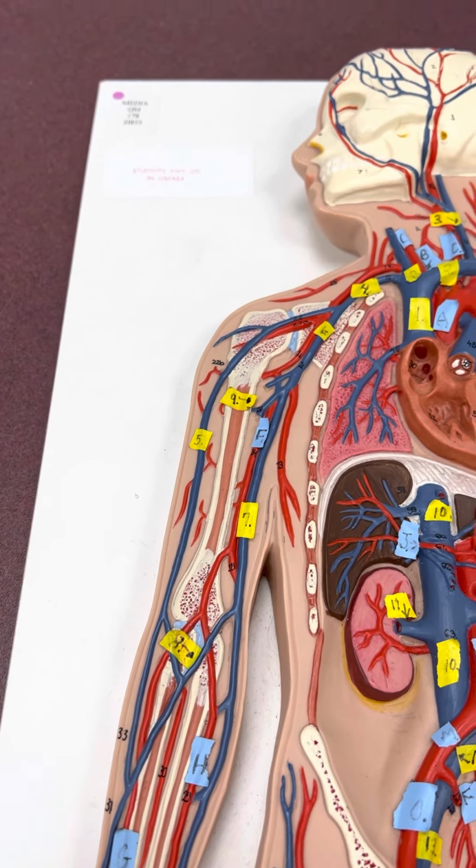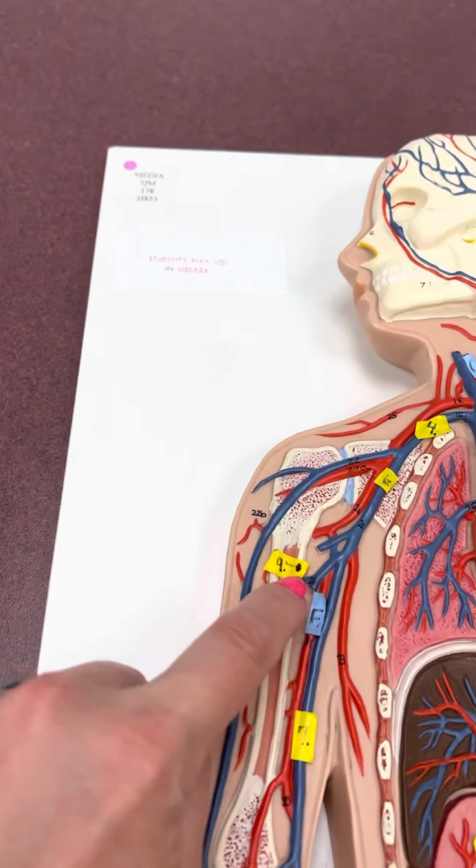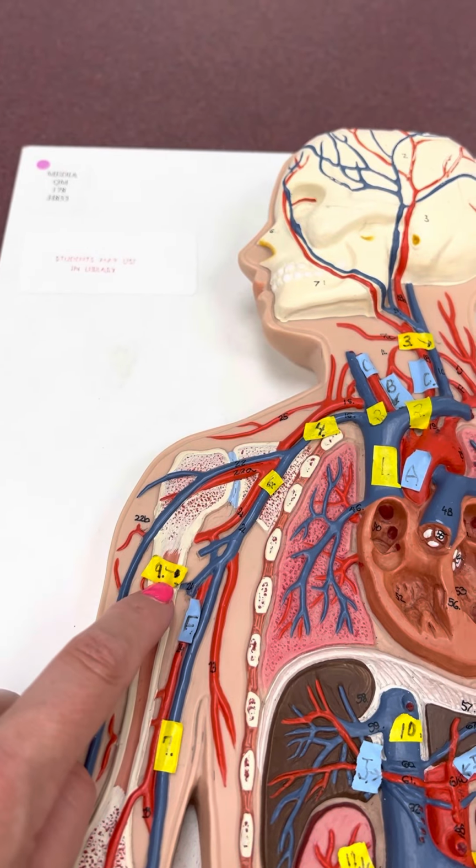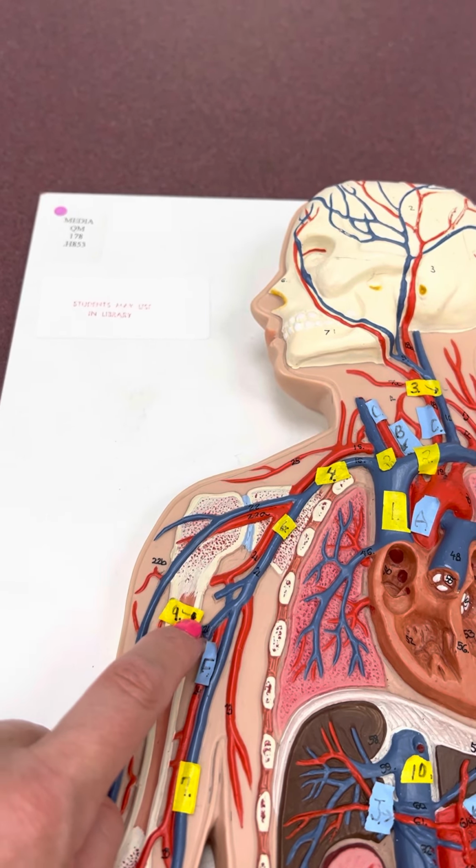Next, number 9, we have the brachial vein, which is cut off, so you can't actually see it. So it goes here, but this would be the brachial vein right there.